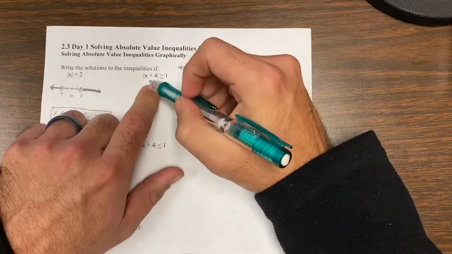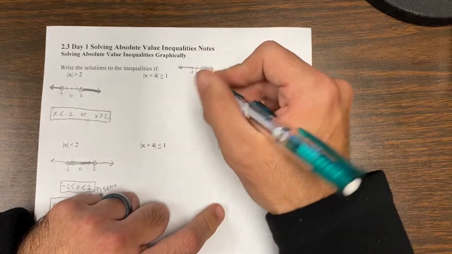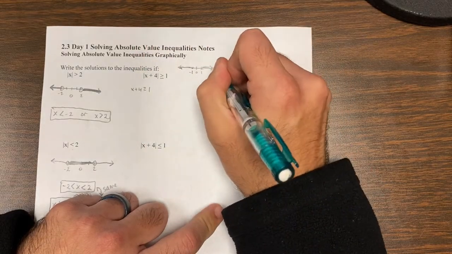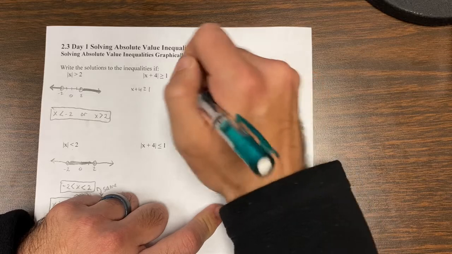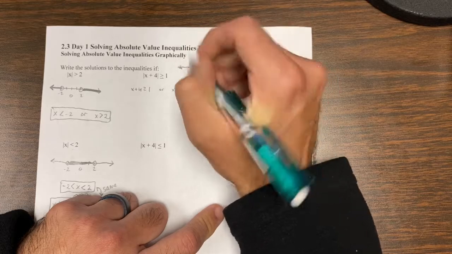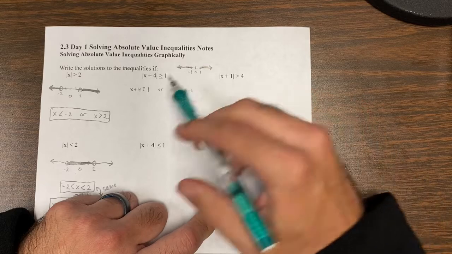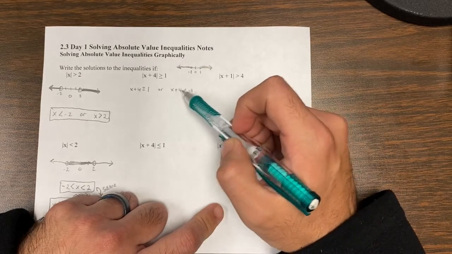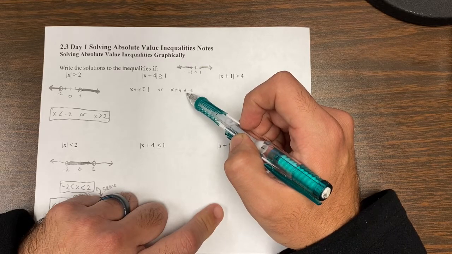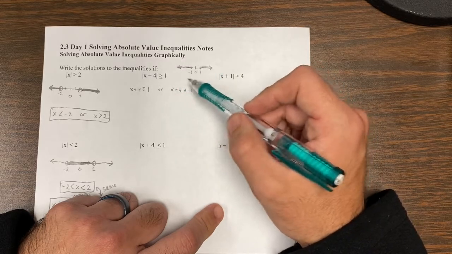All right? Well, we don't just have x underneath the absolute value. We have the quantity of x plus 4. So we're going to write that x plus 4 has to be greater than or equal to 1. That's for this side. Or x plus 4 has to be less than or equal to negative 1. So notice, like equations, I still have two solutions, one positive, one negative, but I had to flip the sign on that second one. Okay, and that's because of the statement we're given and how absolute value works according to this number line.